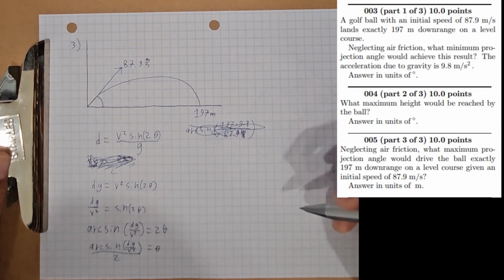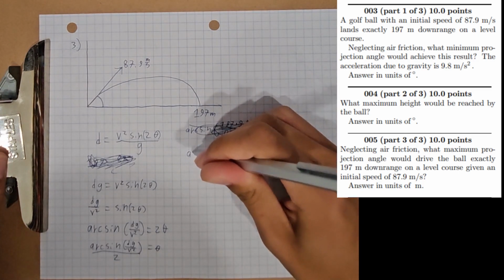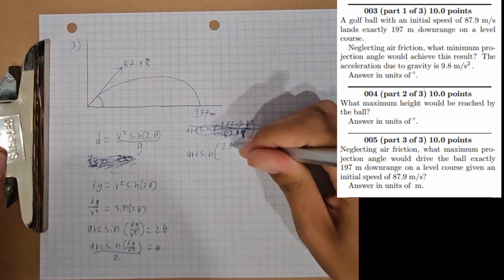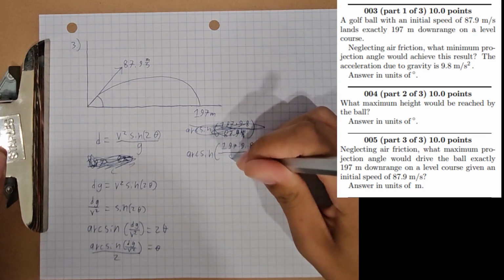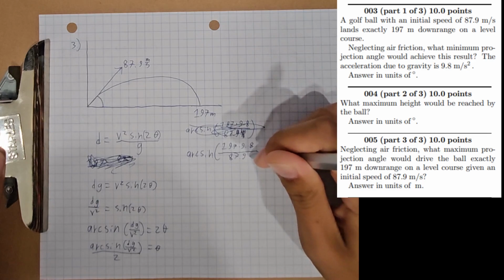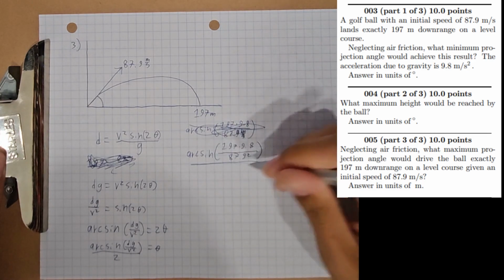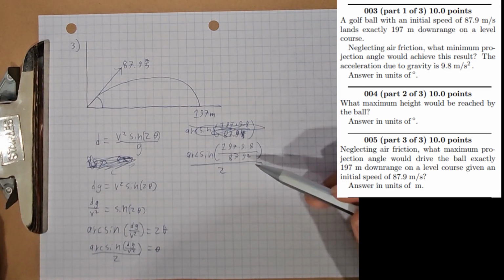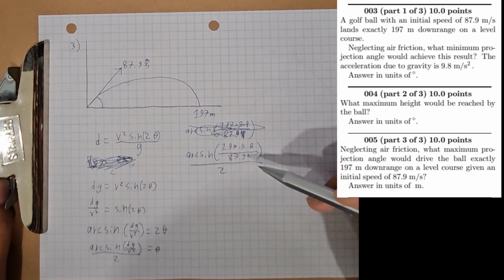So to plug in my numbers for this equation, I'm going to do arcsine of 197 times 9.8 over 87.9 squared, over 2. The reason that we use 9.8 as opposed to negative 9.8 is because it asks for gravity, so the formula is going to factor in the negation of gravity if it is used for acceleration.